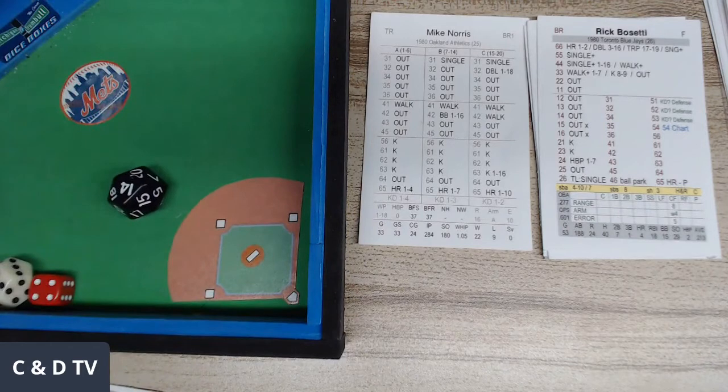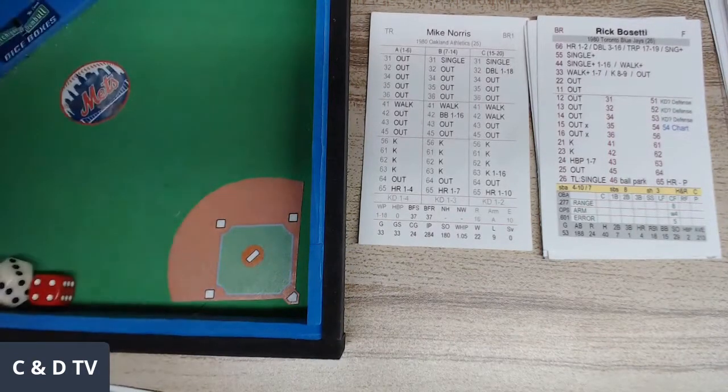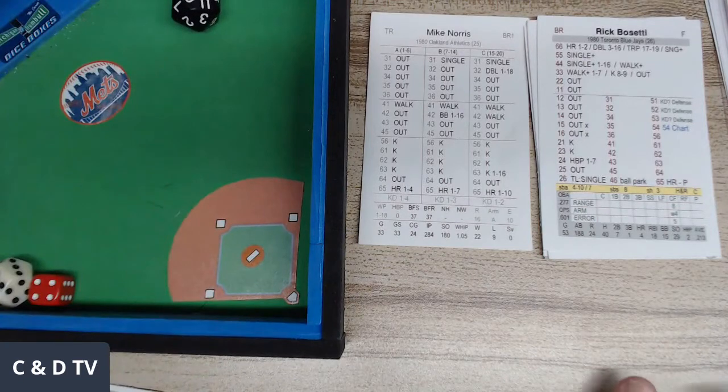And that's going to be a 14, so that's going to be a B column for Norris. For Lemanczyk, let's just roll. And that is going to be a C column for Lemanczyk. So really the advantage on paper, at least, will go to the Athletics. Let's get started in this game.